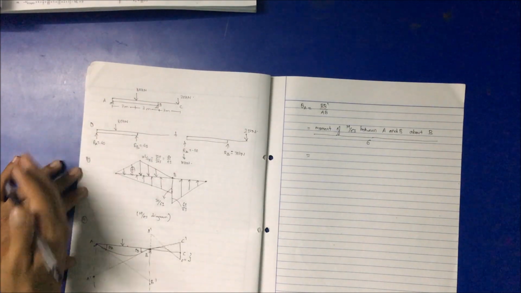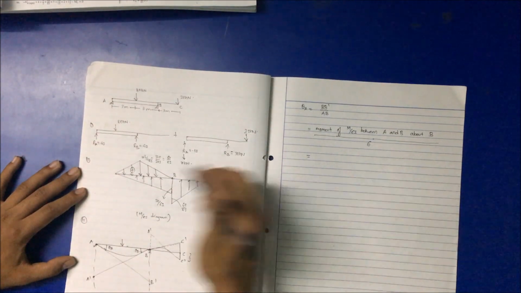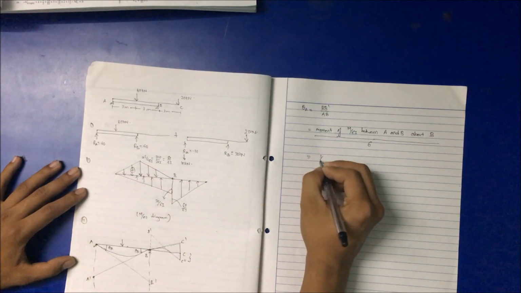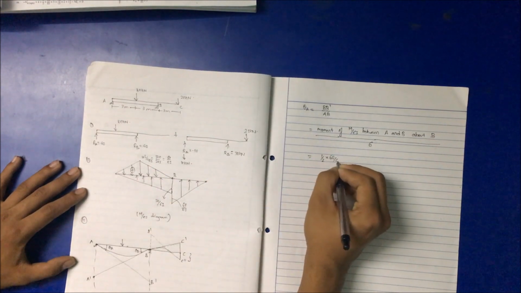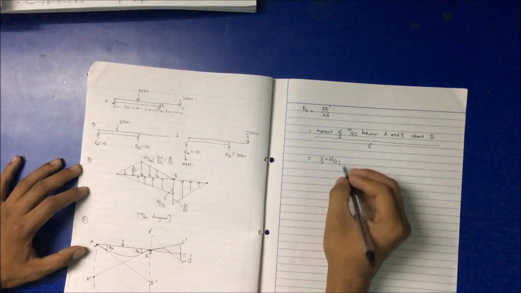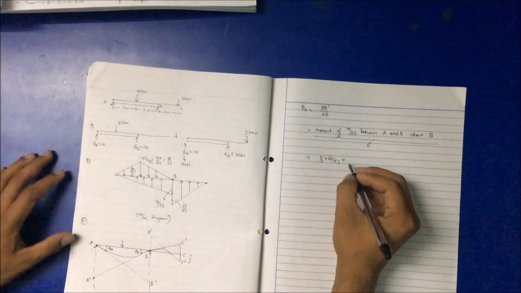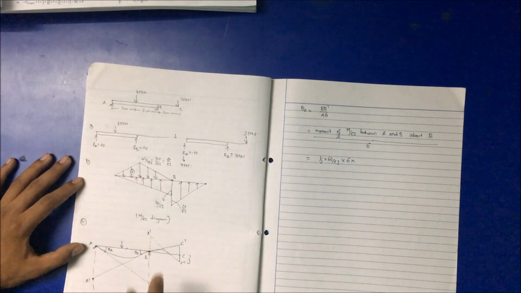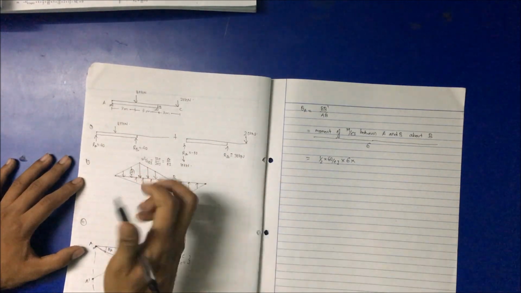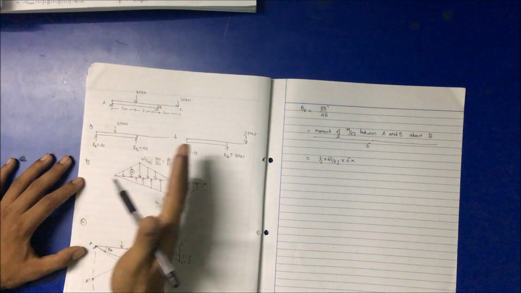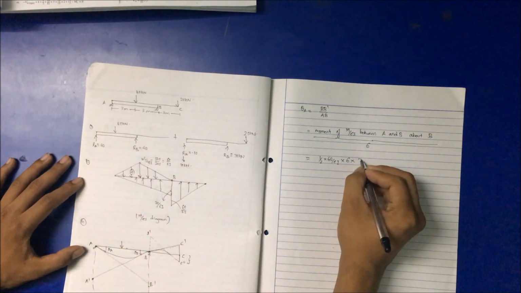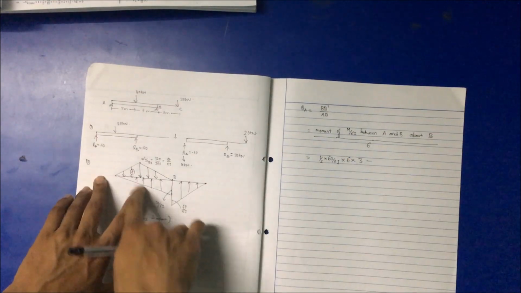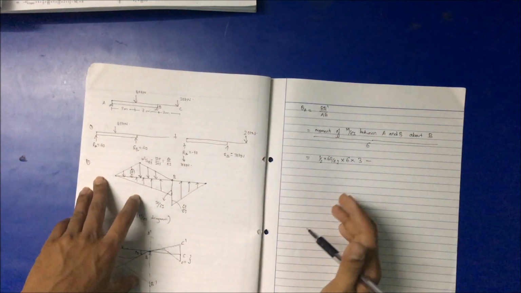So we have to take the moment about B, for which we have 60 kilonewton or 60 by EI, so 1 by 2 into 60 by EI, span length that is 6 meter. The loading will be at the mid span, so 6 by 2, that is 3, minus, as this will be acting clockwise, going to the right hand side, so it will be negative.